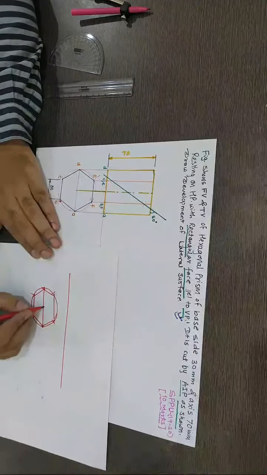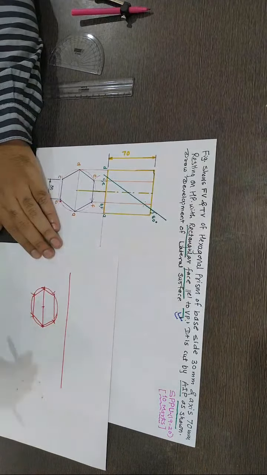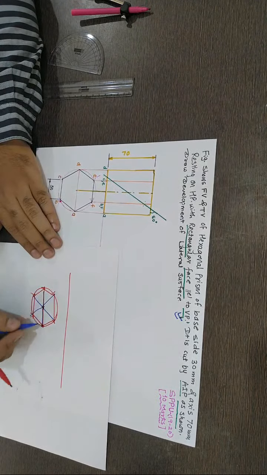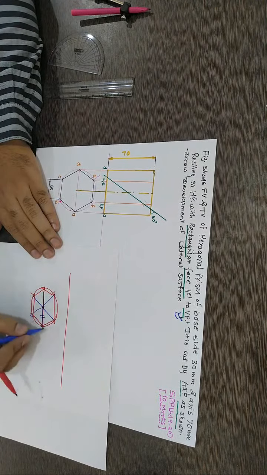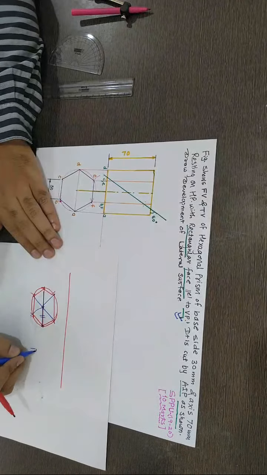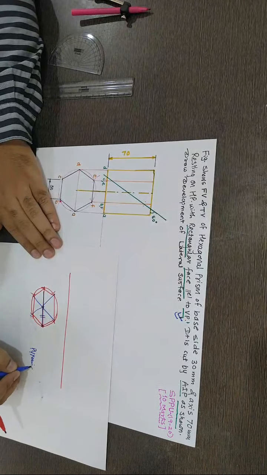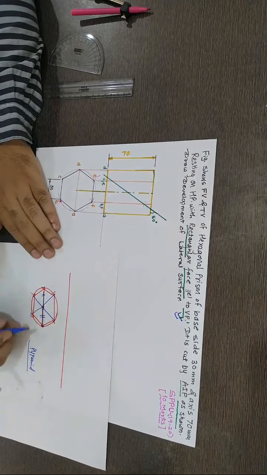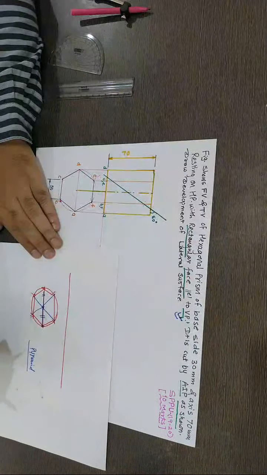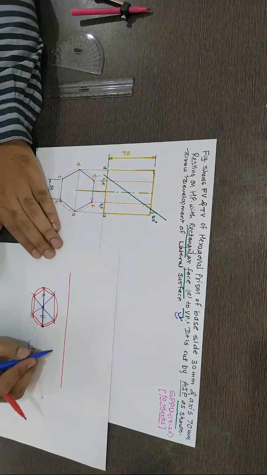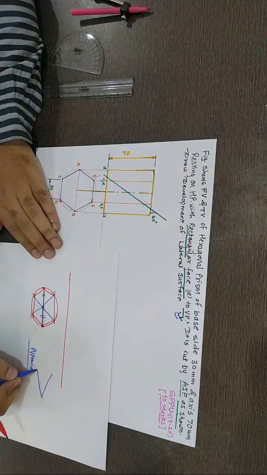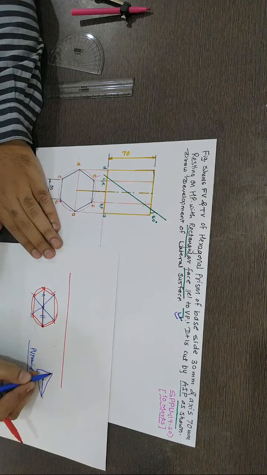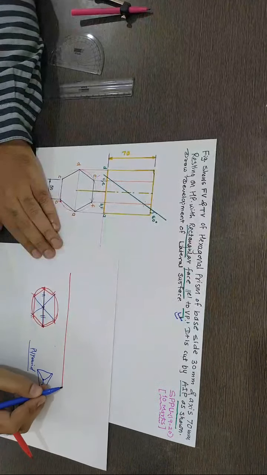Why? Because if it is a pyramid, we need one edge to be parallel to this always. For the pyramid, one edge here also. I'm talking about a slant edge. So if it is a triangle, it should be drawn like this. So the pyramid will be like this. So this edge is parallel to this.